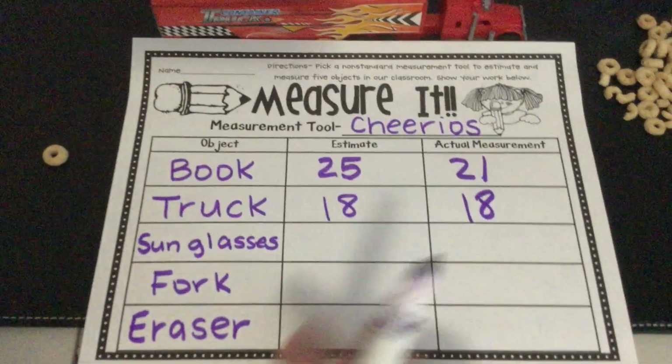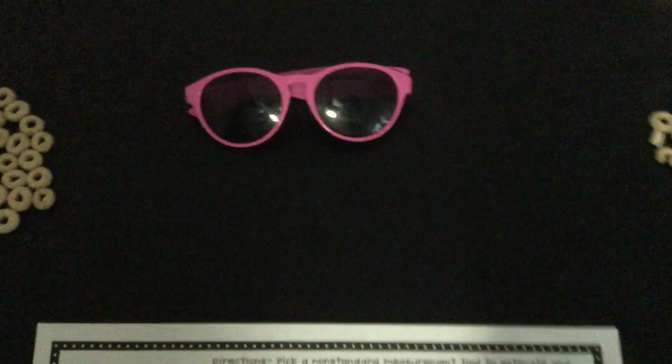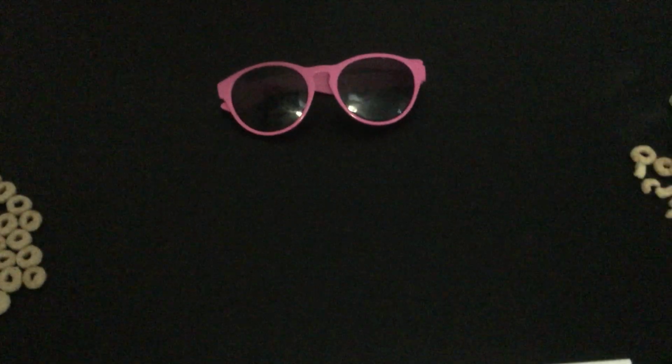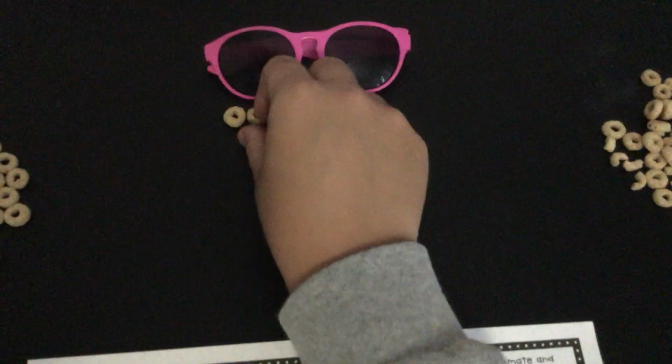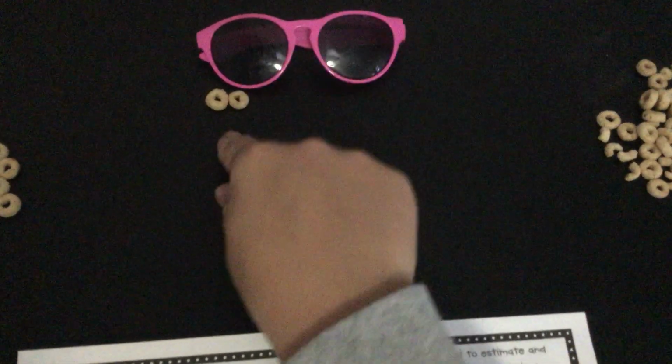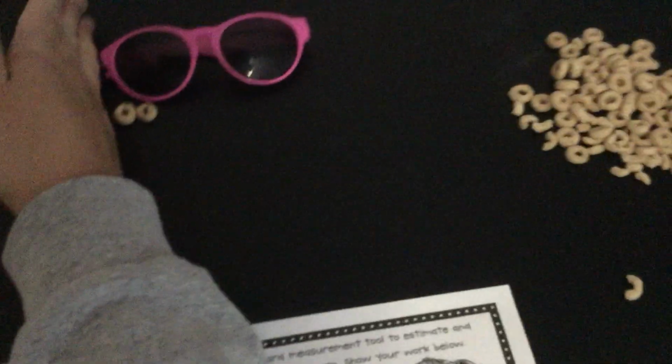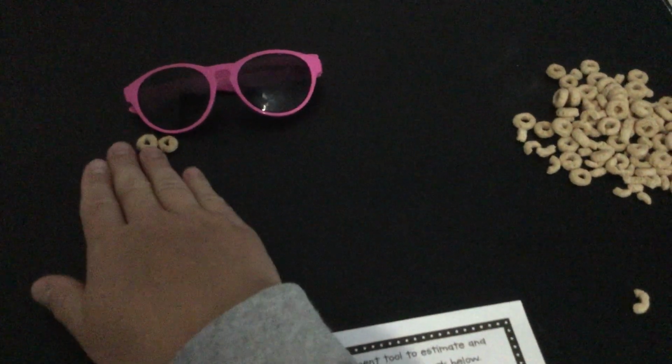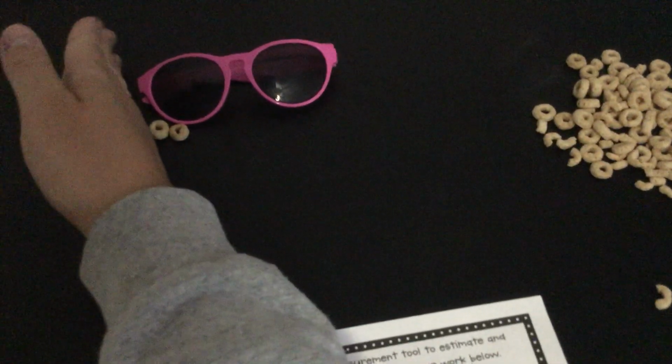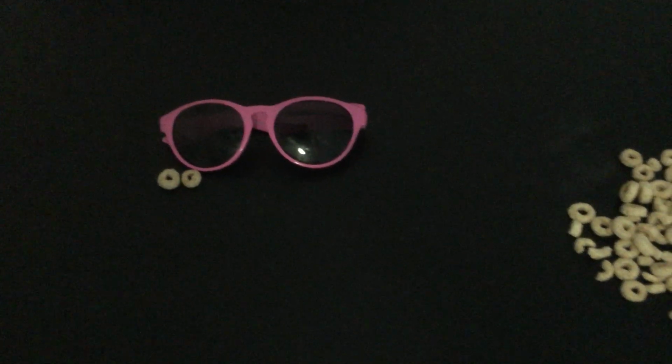All right, so next we have sunglasses. So let me move my truck. Take away my Cheerios. Here are my sunglasses. Mercedes' sunglasses, not mine. She's letting us borrow them. Okay, so I'm going to line up just a couple Cheerios with the sunglasses. This is a little harder to make sure I start right at the end. Oh, that's pretty close. Okay, so there's 2 Cheerios next to the sunglasses.